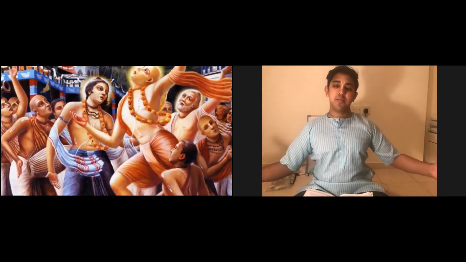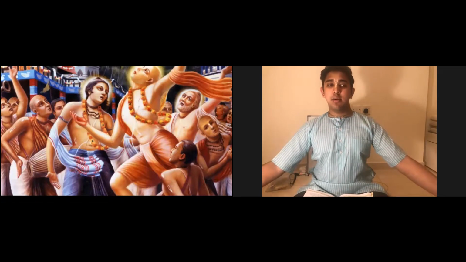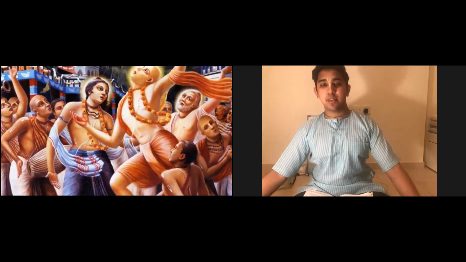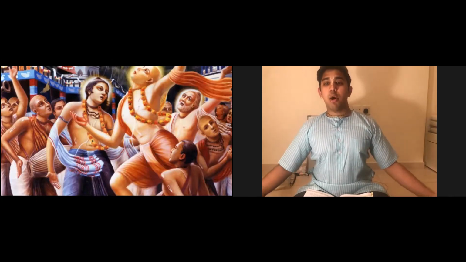His hands are said to extend even longer, up to his knees. He's very tall with broad shoulders, and he's golden in complexion. The most merciful form of the Lord, even more merciful than Lord Krishna.